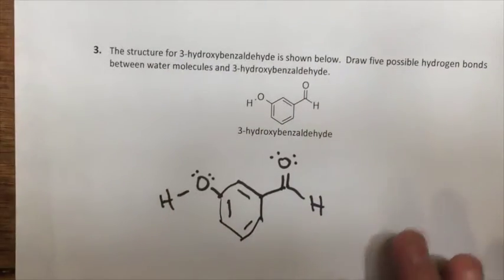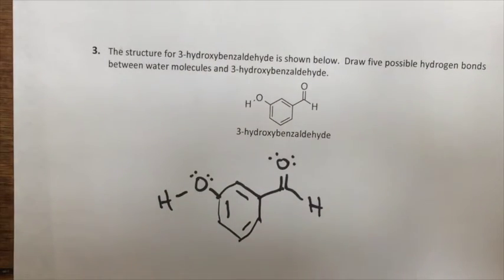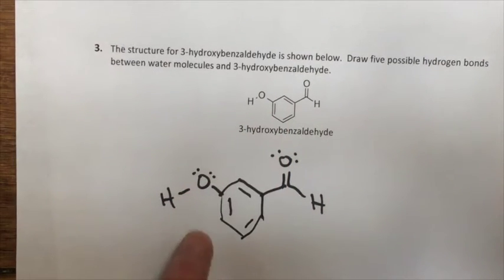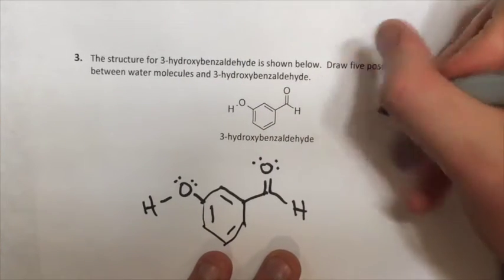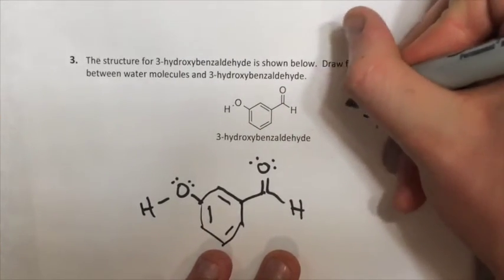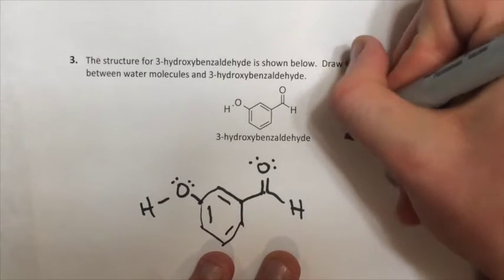Second one, it's asking you to draw the 5 possible hydrogen bonds between water molecules and this molecule here. So I don't have to redraw it, I drew it in advance. As we know, hydrogen bonds form between a donor hydrogen and an acceptor atom. The acceptor atom has to be a nitrogen, oxygen, or fluorine, and the donor hydrogen must be covalently bonded to an oxygen, nitrogen, or fluorine.